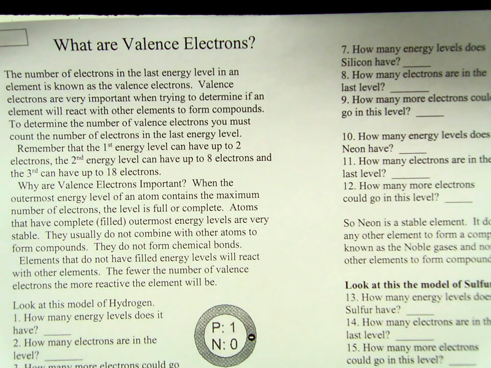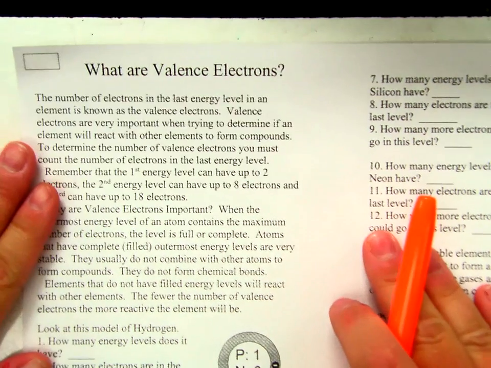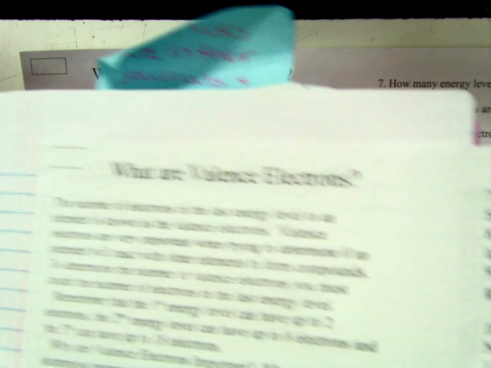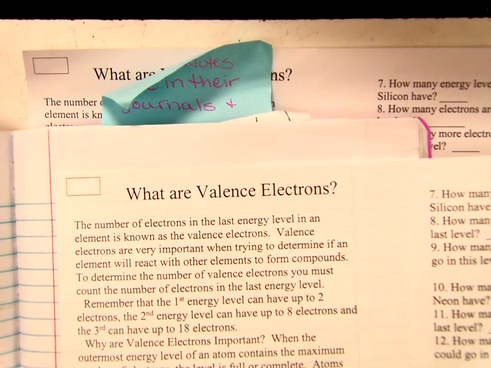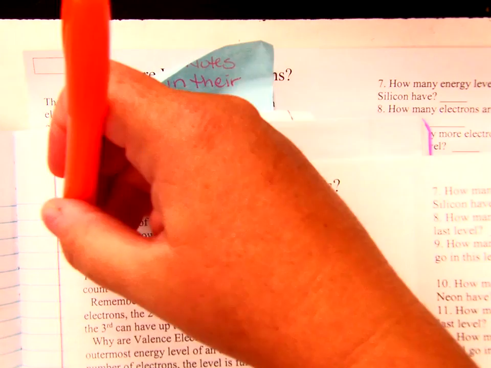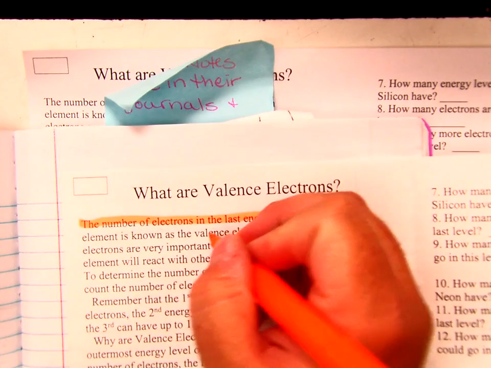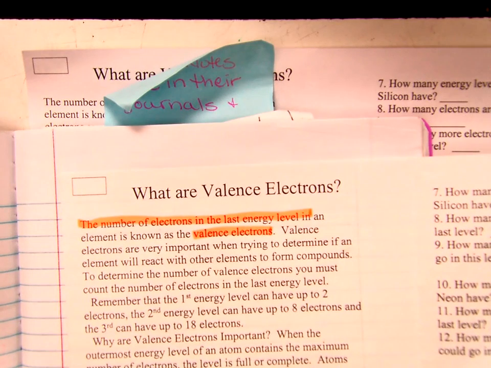All right, so you're going to have this sheet, and we are going to use this to read through and just refresh our memory about a valence electron. So let me read it for you here. The number of electrons in the last energy level in an element is known as a valence electron. So what I want you to do, I'm going to get my marked up copy. I want you to highlight that sentence, the number of electrons in the last energy level, and then highlight the word valence electron.